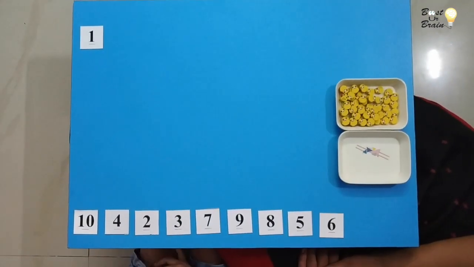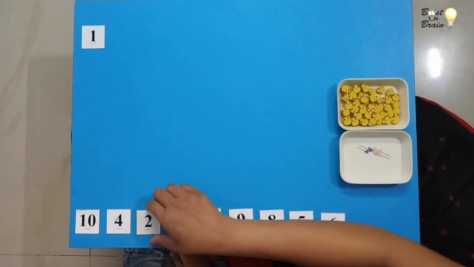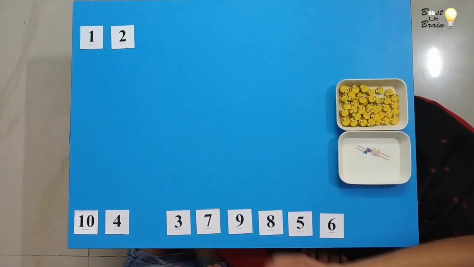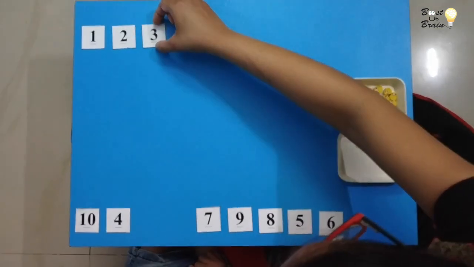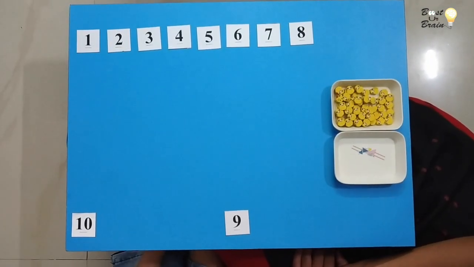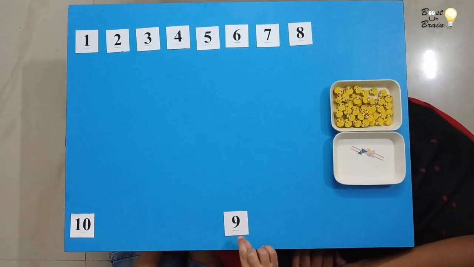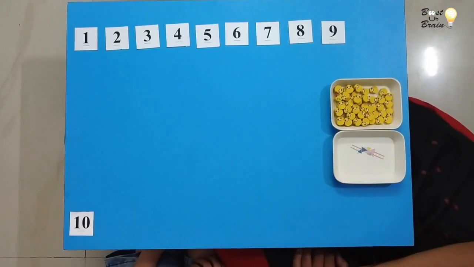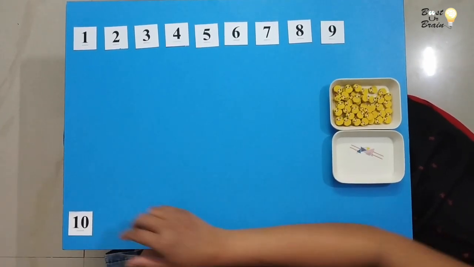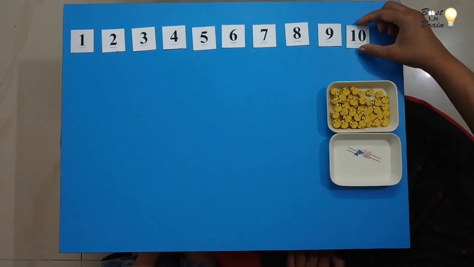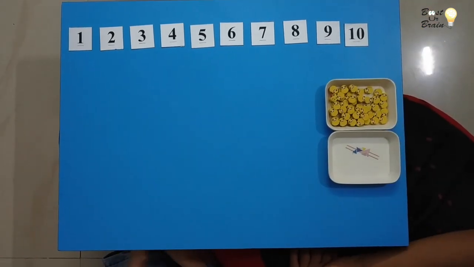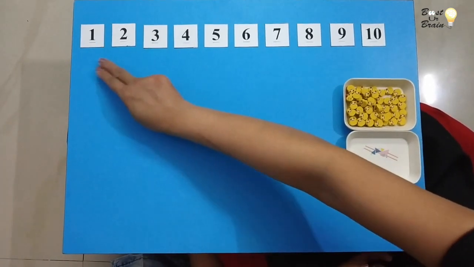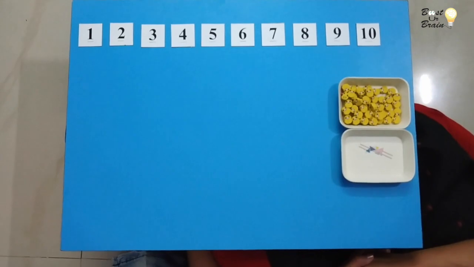What comes after 1? 2. Yes, 2. What comes after 2? 3. Very good. What comes after 8? 9. Very good. And what comes after 9? 10. Good. Good job, Ayansh. Now we know our numbers. I am going to do the first 3 numbers and you have to do the rest.